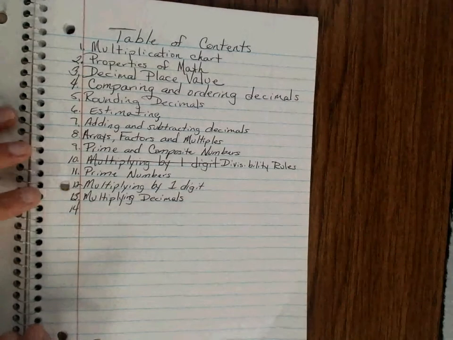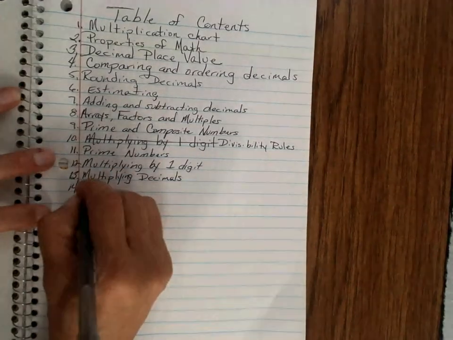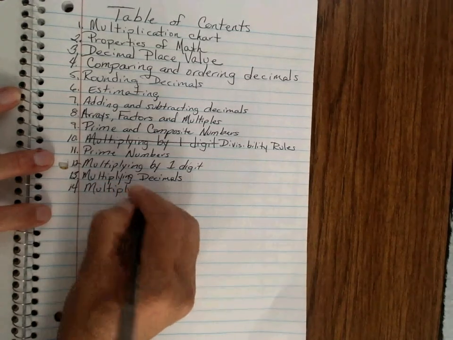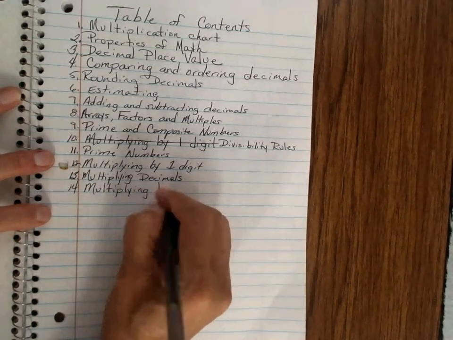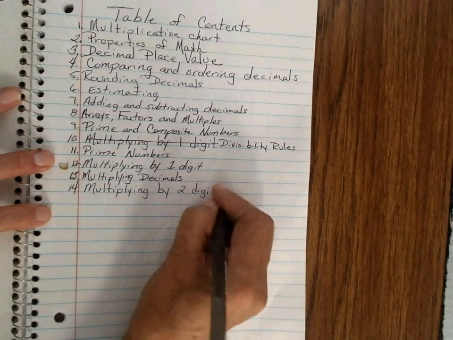Okay, class, here we go, continuing with multiplying. Now we are multiplying by 2 digits. Okay, multiplying by 2 digits.